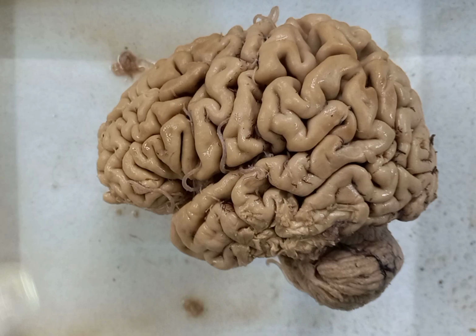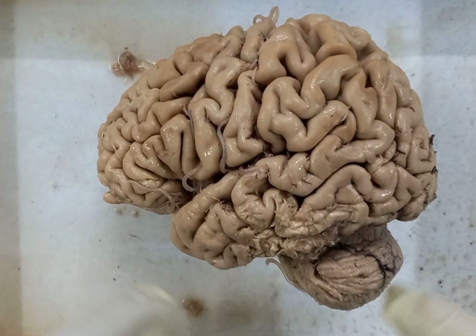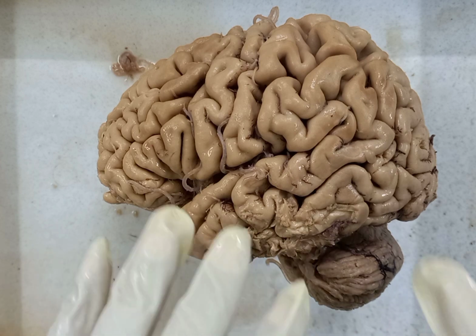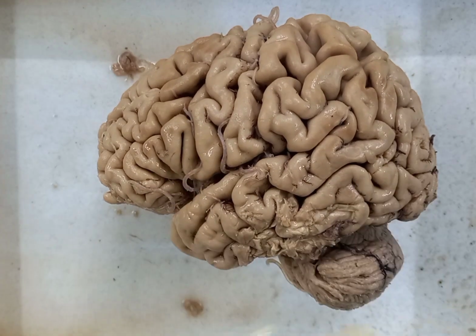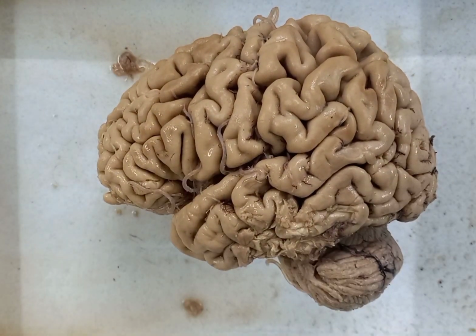Now in the brain the gray matter is present on the outer surface, but in the spinal cord it is just the reverse. Here in the brain, especially in the cerebrum and cerebellum, the gray matter is outside and the white matter is inside. In the spinal cord, the gray matter is inside and the white matter is outside.